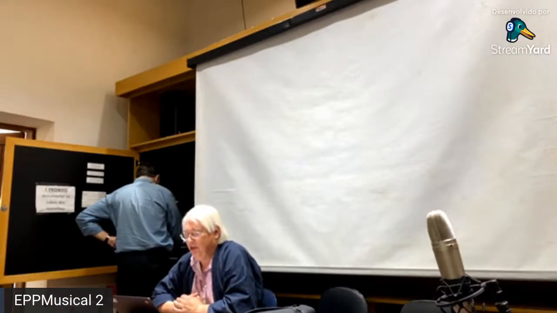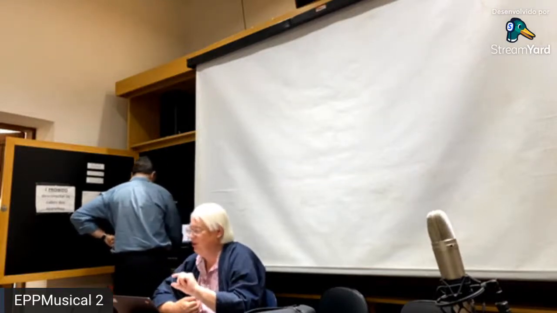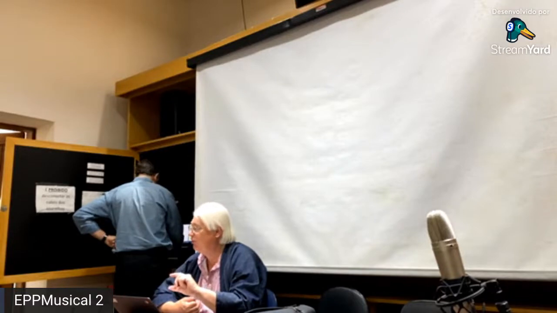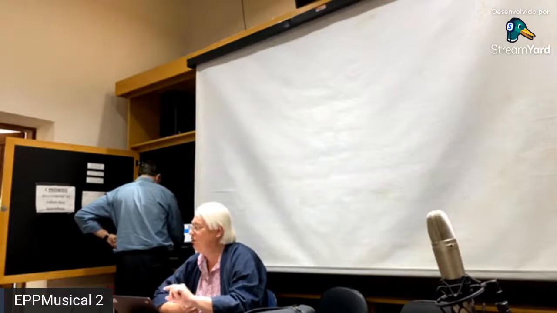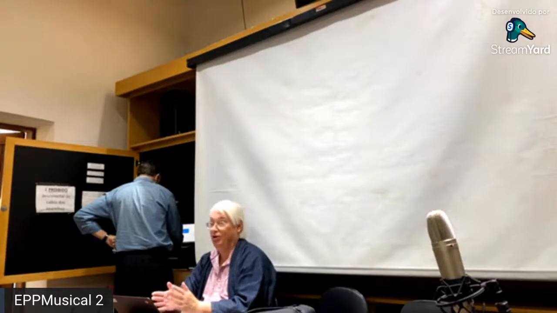The second step is then called Jacques Hotteterre le Romain. And this has two sections. The first section is the court musician. The second section of that chapter is composer, author, teacher. The interest is we don't know very much about these musicians from the late 17th century and early 18th century. So it's not at all an attempt to make a biography of Hotteterre, not at all.